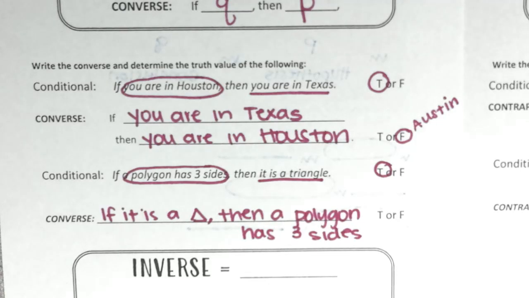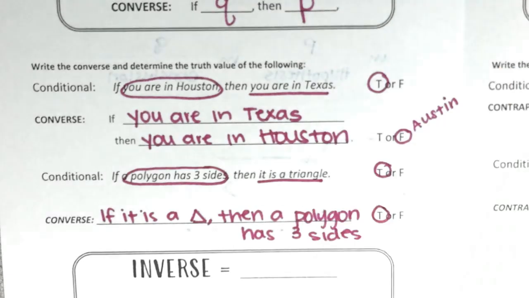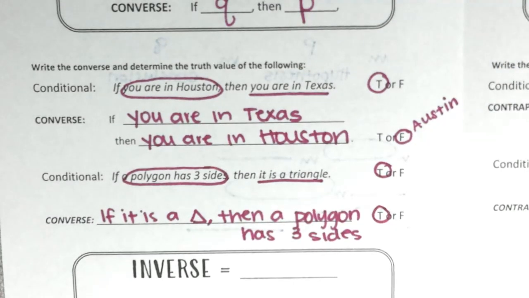This would be true. Don't you agree all triangles have 3 sides? Converse means what? Switch.